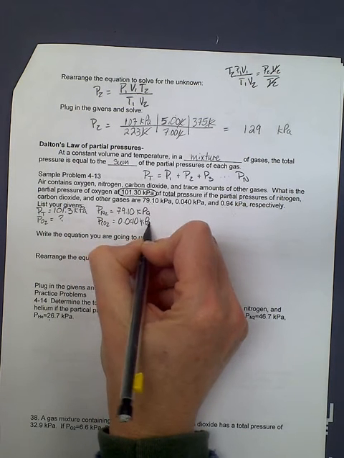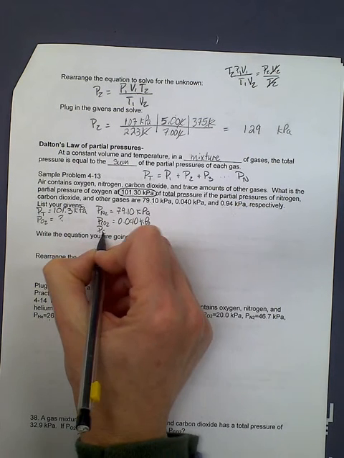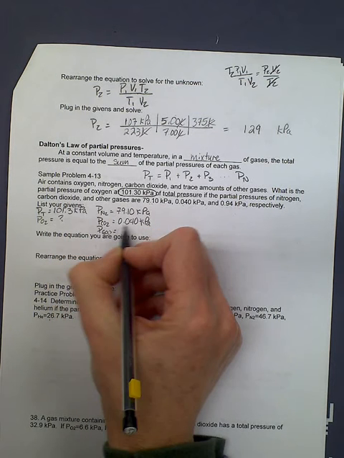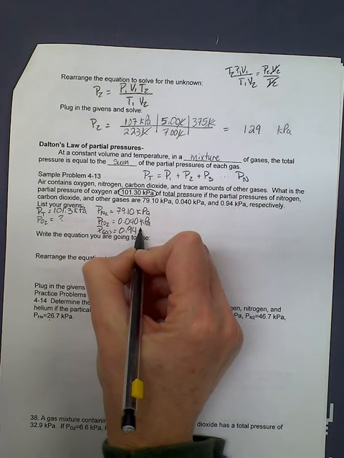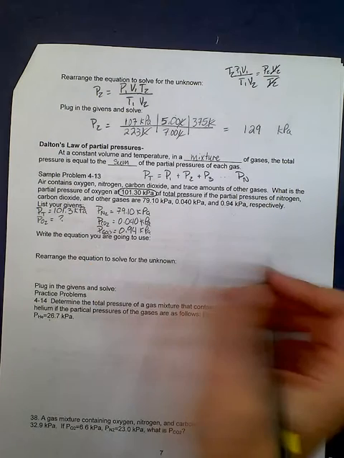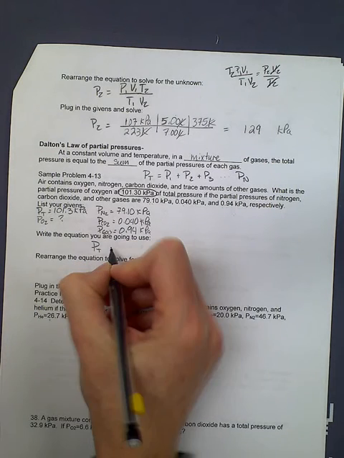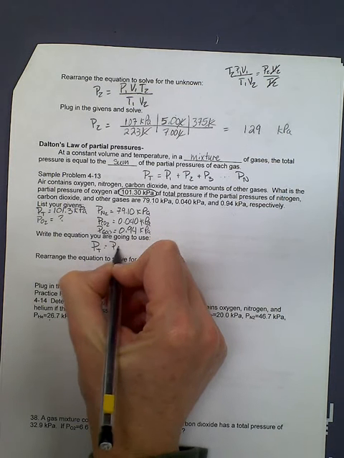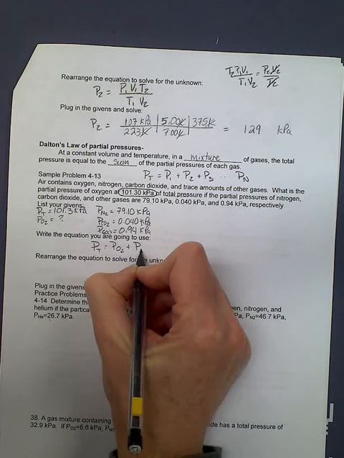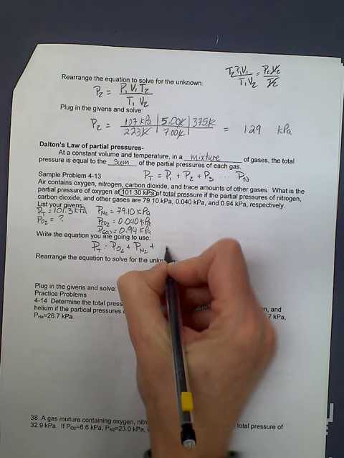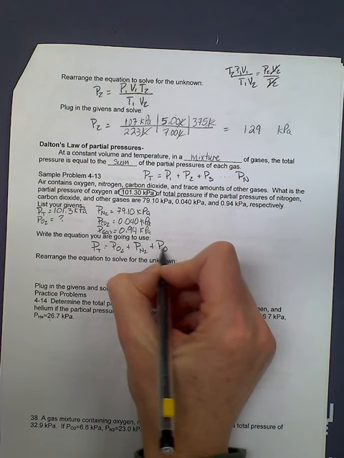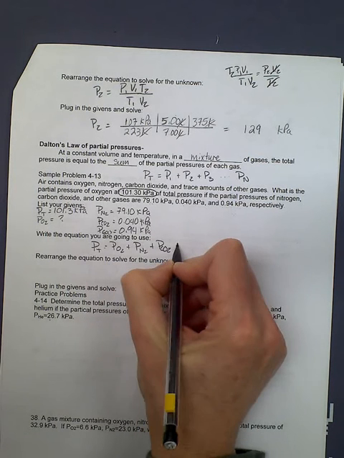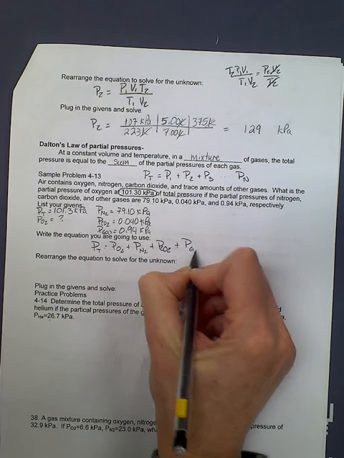And of course all of the other trace gases are lumped into this one, 0.94 kilopascals. And so we're going to be using Dalton's law, which is PT, the total pressure, equal to the pressure of oxygen plus the pressure of nitrogen plus the pressure of carbon dioxide, plus the pressure of all the other trace gases that are in there.